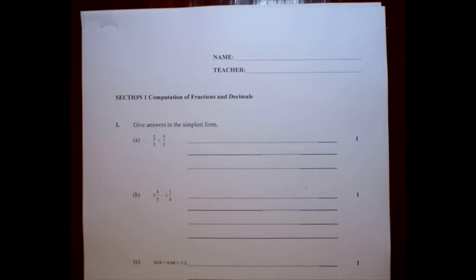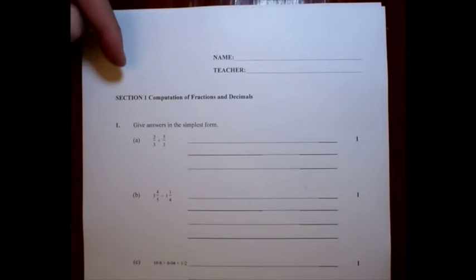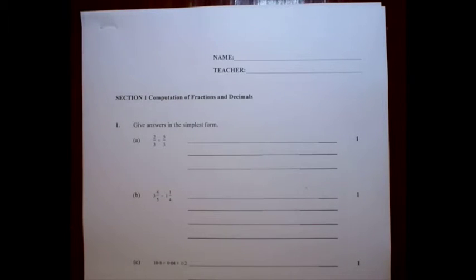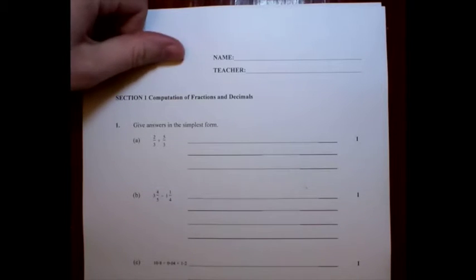Okay, this is the 2014 paper that was on iLearn. I'm just going to go through and do the whole paper now. I'll be moving through fairly quickly, so if you have trouble with something, make sure you rewind the video and have a look at it. Starting with section 1, computations of fractions and decimals. Make sure you give your answers in the simplest form.